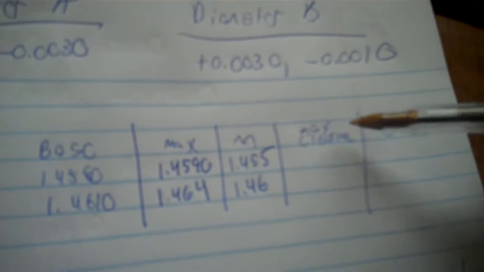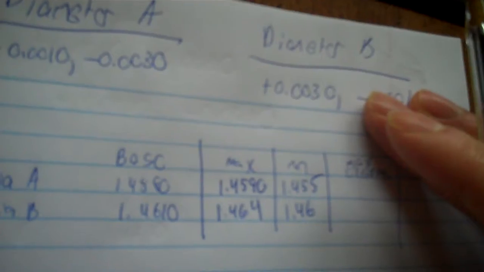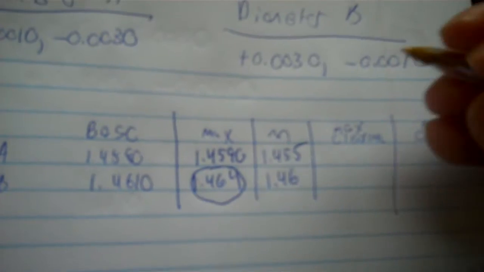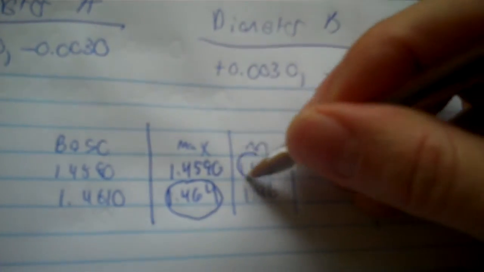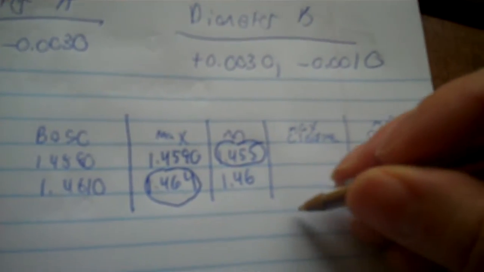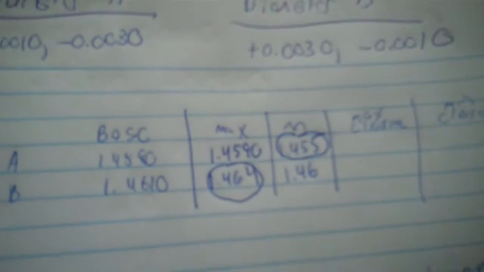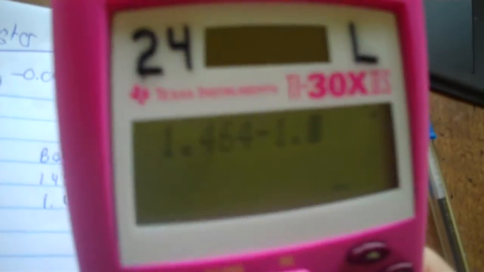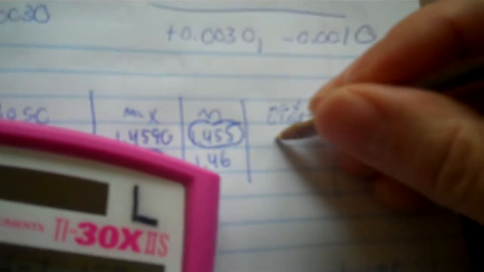Okay, now this is how you find the maximum clearance. Whatever's your hole, you find the maximum of the hole, so the hole's right here. It's the maximum of the hole, the highest maximum, basically. Just go with the highest maximum minus your lowest minimum, which is right there. So the maximum of the hole minus the minimum of the shaft, okay? So we just subtract them. That tells you the clearance between the shaft and the hole. So it'd be 9 thousandths.